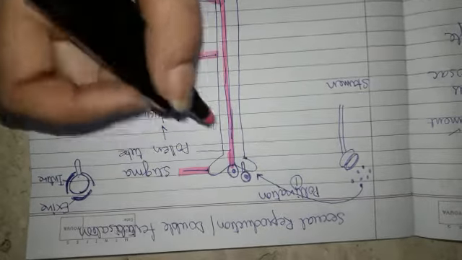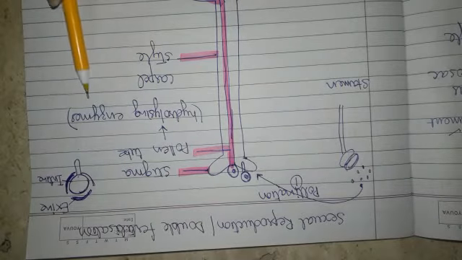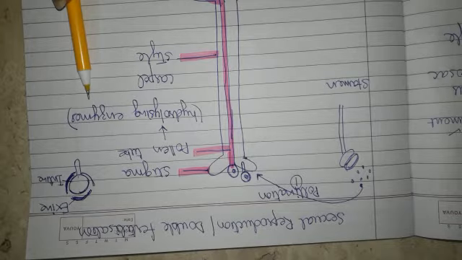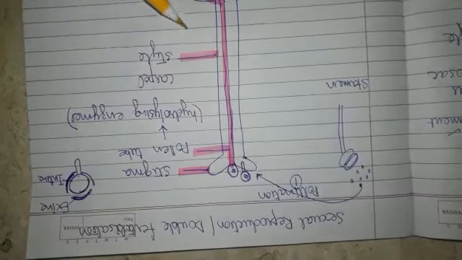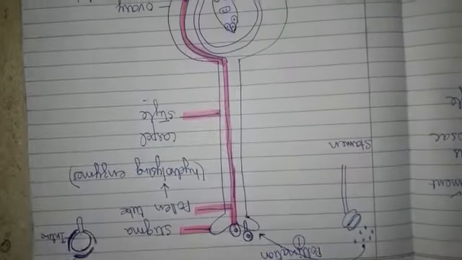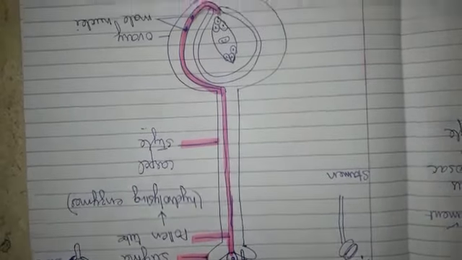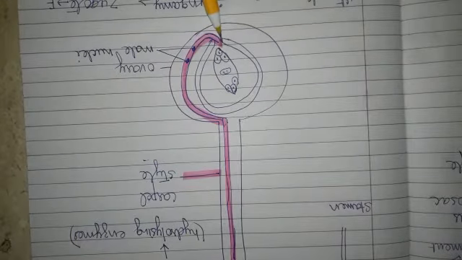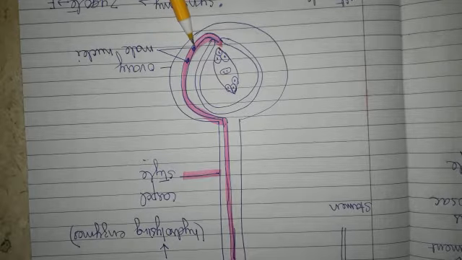Third point, cells of pollen tube secrete hydrolyzing enzymes, and these hydrolyzing enzymes help the pollen tube to pass through the cells of style. The next point, pollen tube grows in the downward direction and ultimately it reaches the ovule. Next point, meanwhile, the nucleus of pollen grain divides into two male nuclei.